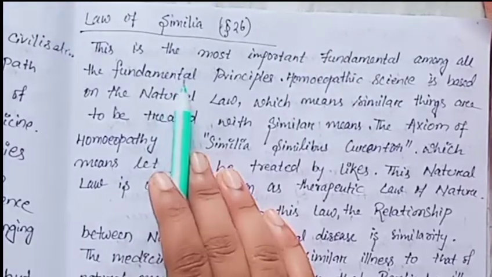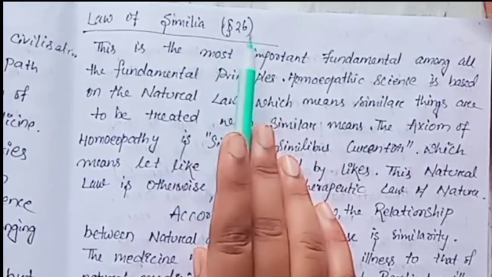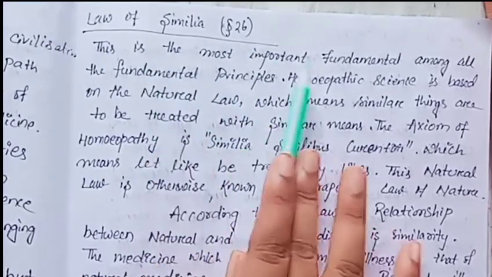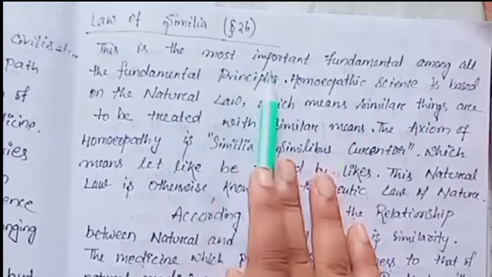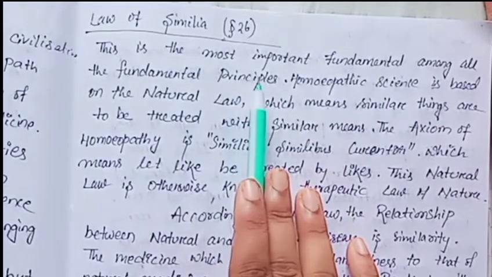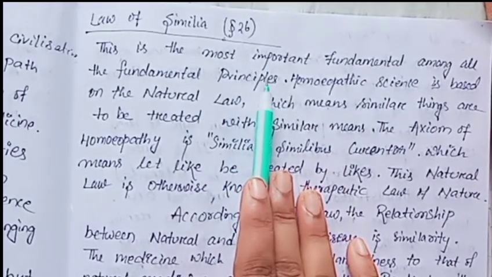Now the law of similia is introduced in aphorism 26. It is the most important among all the fundamental principles. That's why it is the first law.